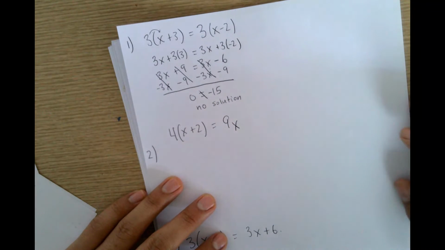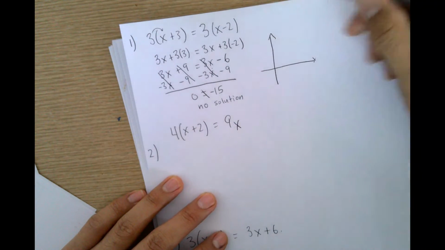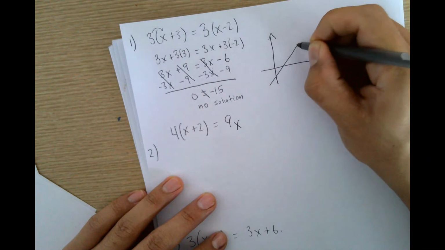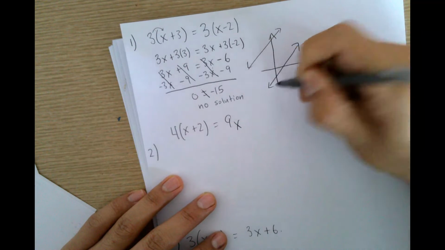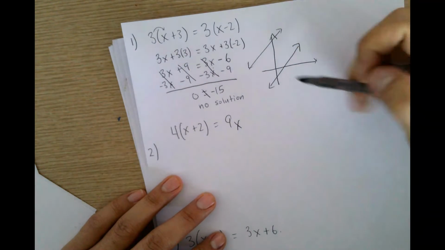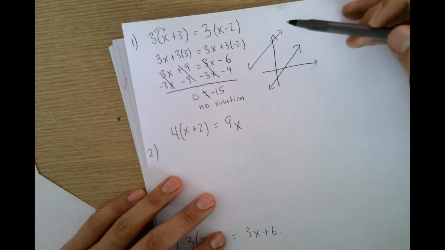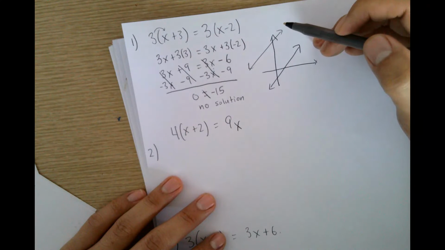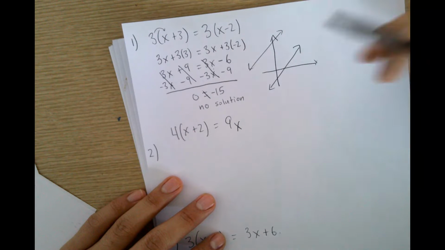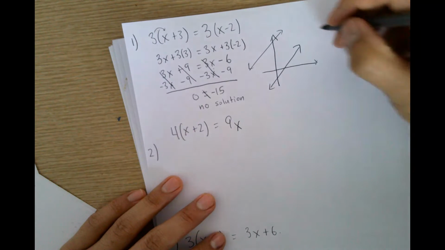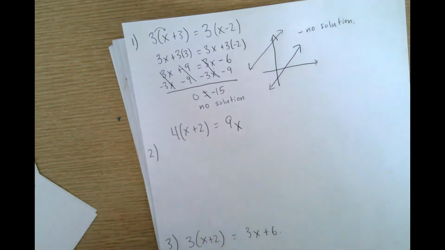How you would recognize this on a graph is that we would have two lines. I'm just going to give example lines; these are not indicative of these lines here. So you would have two parallel lines with the same slope, and they would never intersect. The reason is because they both grow at the same rate, they both have the same slope, but because they start at different points, they would never intersect. So this is an example of no solution.